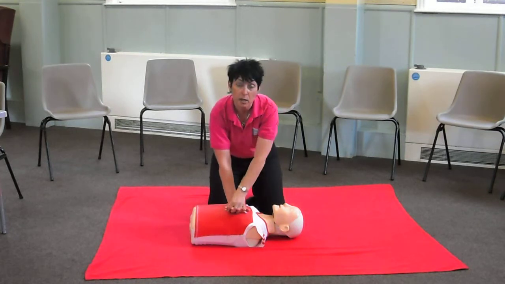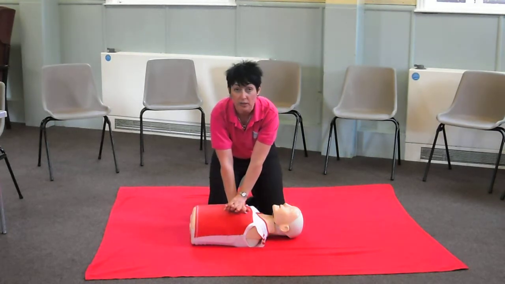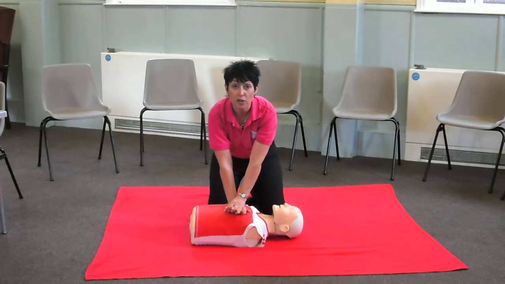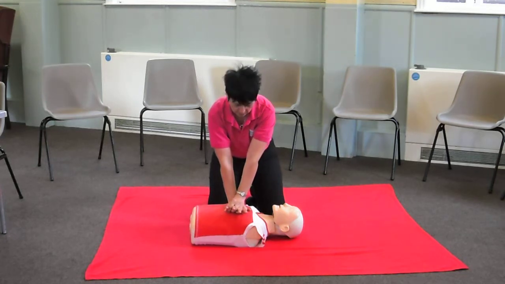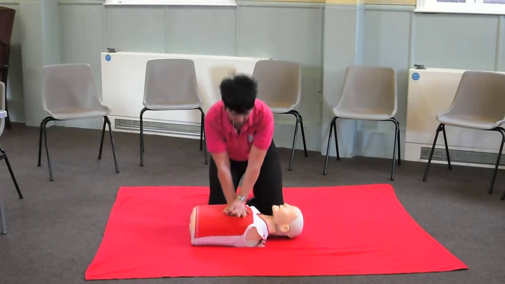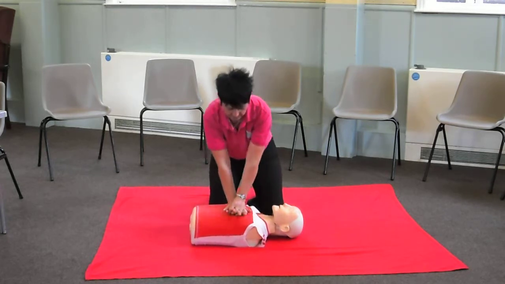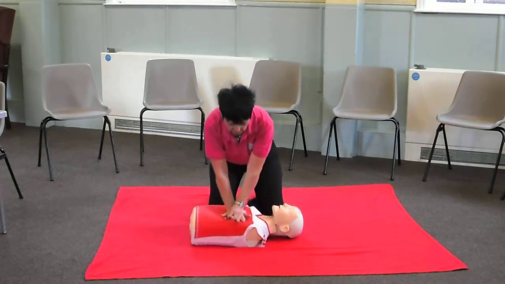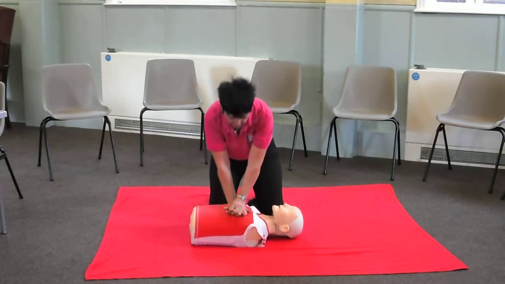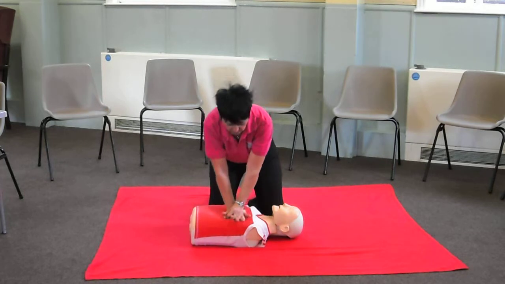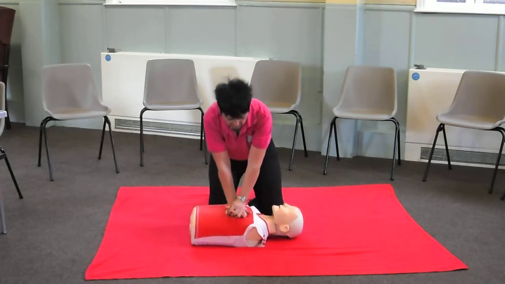Interlock your fingertips and pull the fingers back if you can. I'm going to commence with 30 chest compressions. 1 and 2 and 3 and 4 and 5 and 6 and 7 and 8 and 9 and 10, 11, 12, 13, 14, 15, 16, 17, 18, 19, 20, 21, 22, 23, 24, 25, 26, 27, 28, 29, 30.